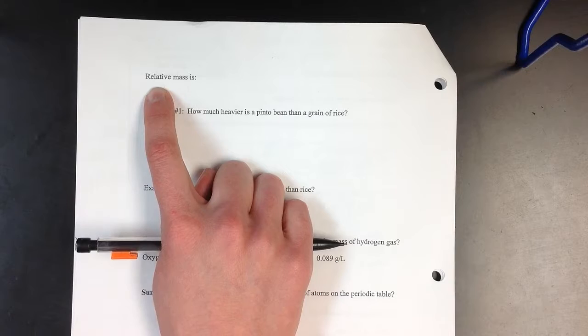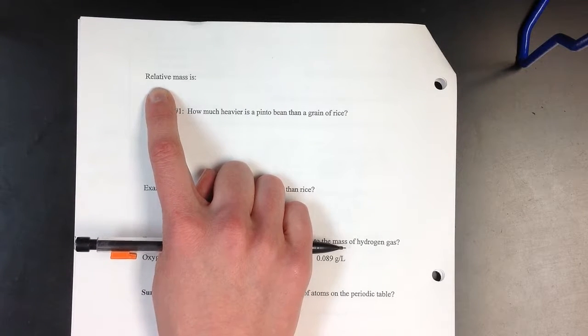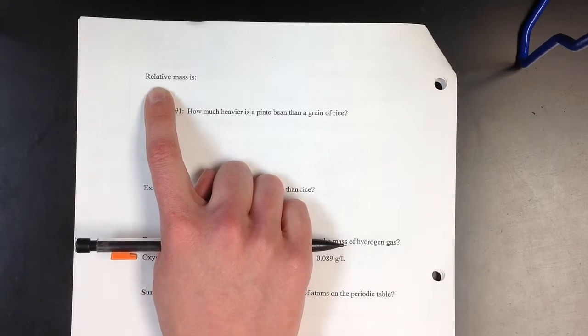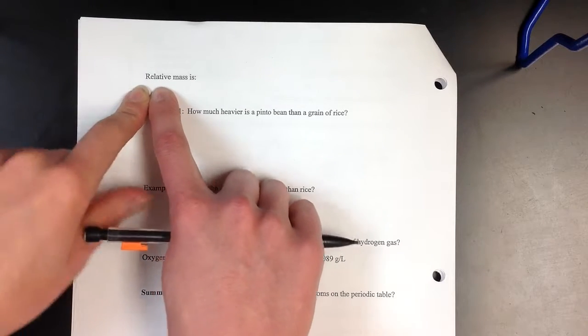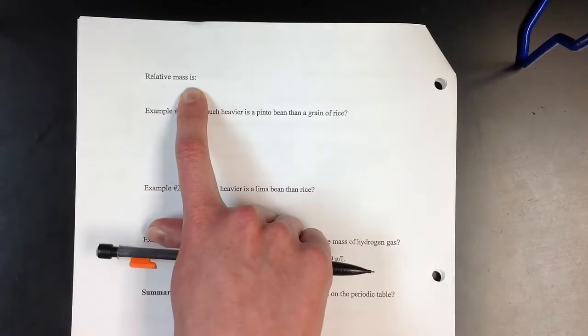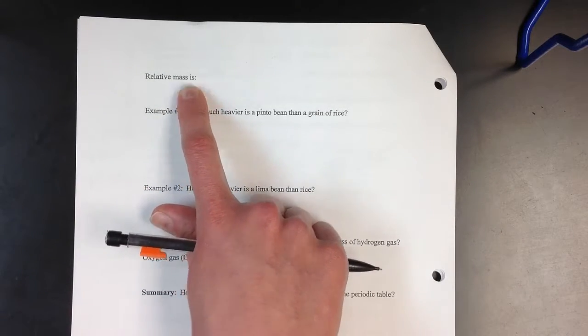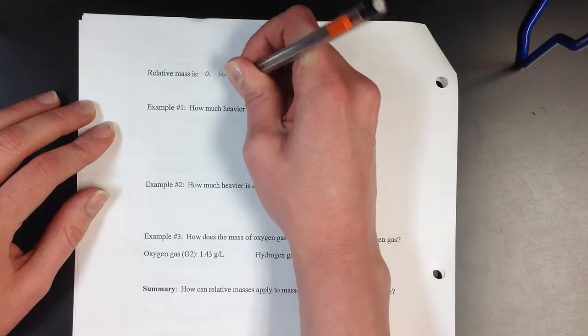So we can compare you to your brother, you to your cousin, you to your aunt, or in the case of what we're using, we're going to compare beans to rice, lima beans to rice, the pinto bean to the lima bean. We are comparing different substances. And what we care about here is that we're comparing their mass. So when I talk about relative mass, this is a way to compare.